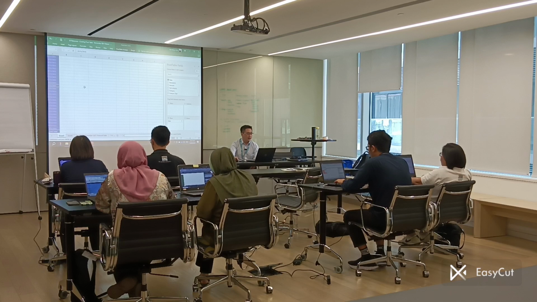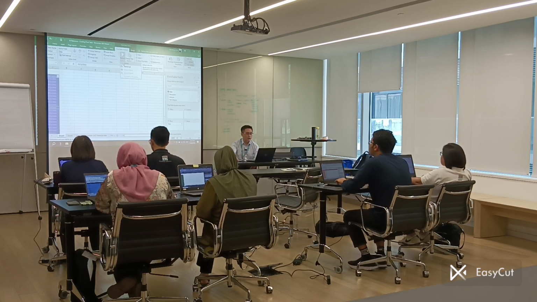Click anywhere in your pivot table. Under pivot table analyze, there is a refresh button. Once you click it, you can see the December comes up.